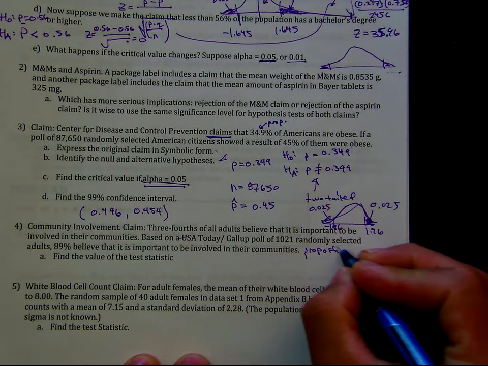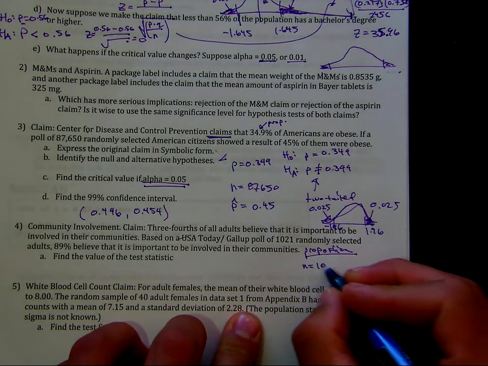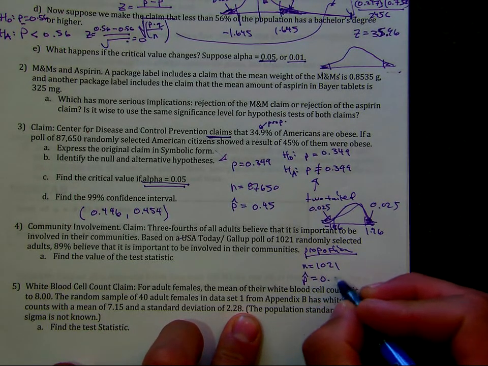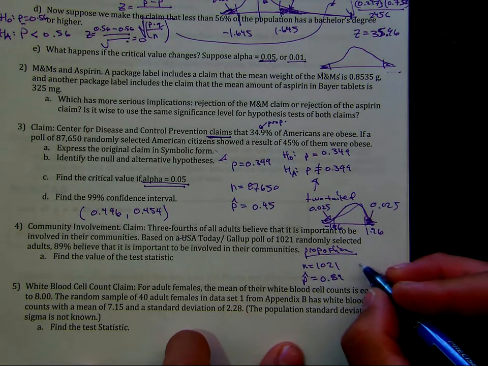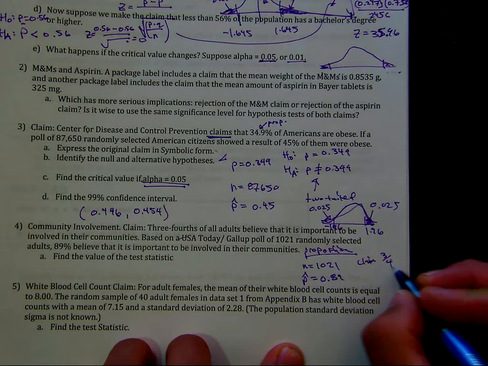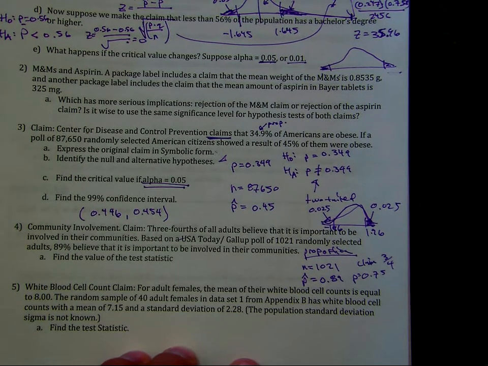right? N in this case is 1,021. P hat is 0.89. And the claim is 3/4. What is 3/4? 0.75. So in other words, that's what P is. And that's the claim. So why is it important to find this?